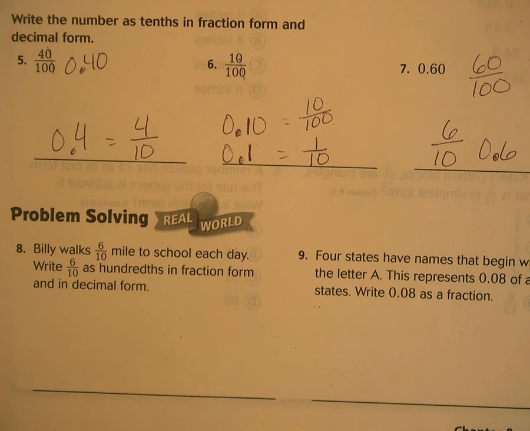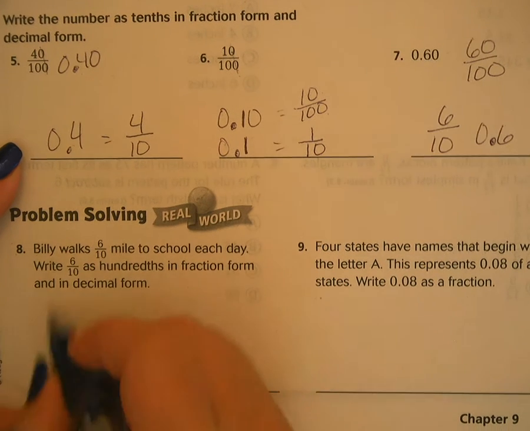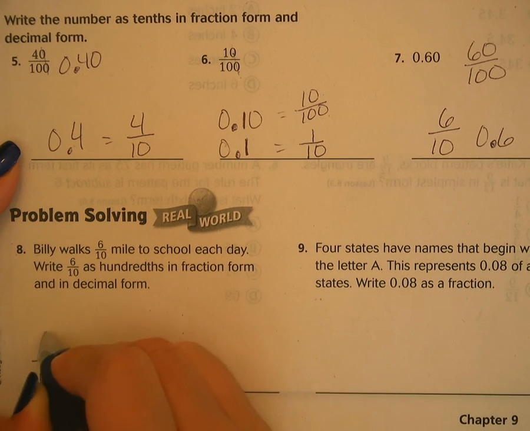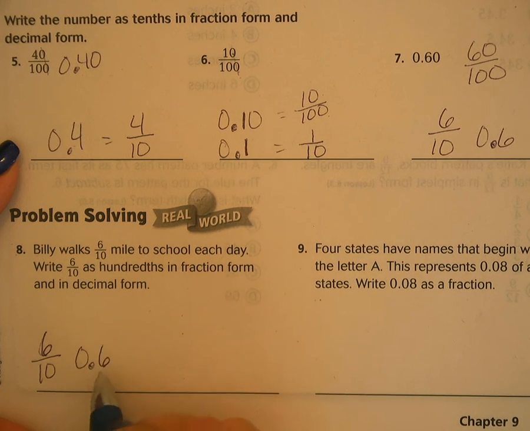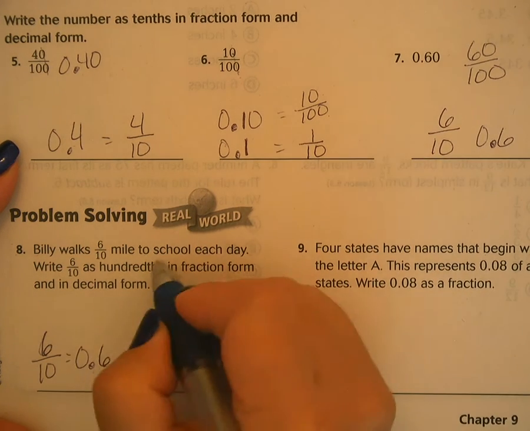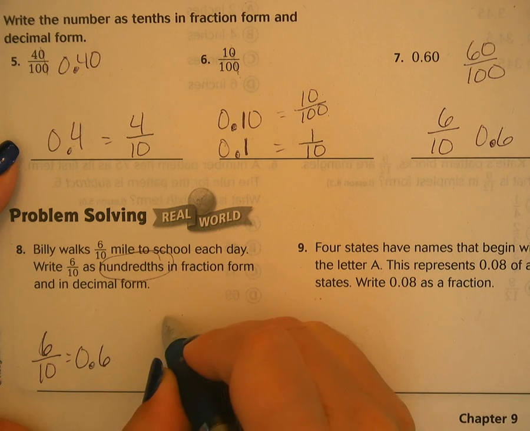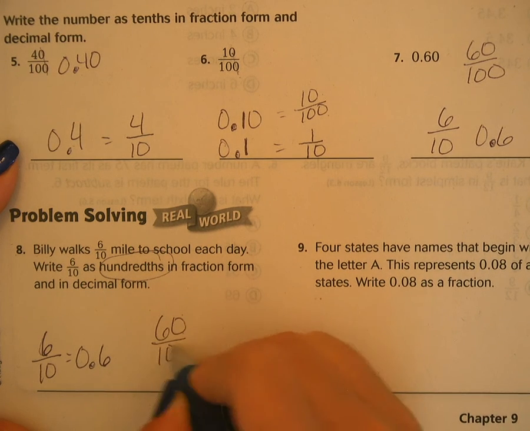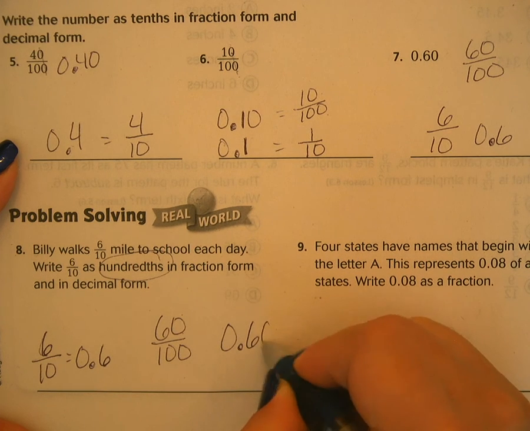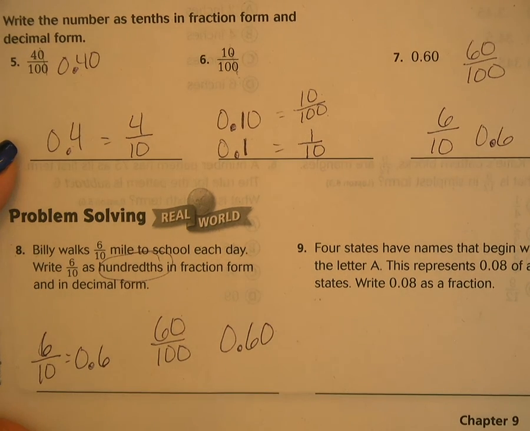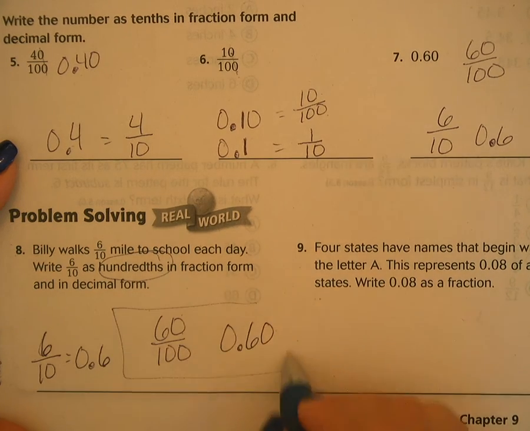Billy walks 6/10 of a mile to school each day. Write 6/10 as hundredths in fraction form and decimal. So 6/10 would look like this in decimal form. 6 in the tenths, but they want it as hundredths. So in hundredths, it would look like this, 60 hundredths, or 6 tenths is 60 hundredths, the same thing. Here is the answer they are looking for.